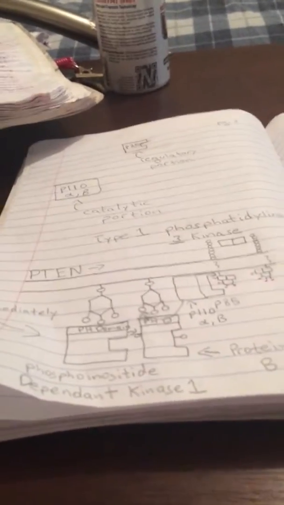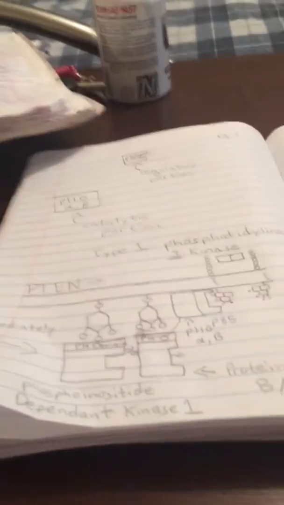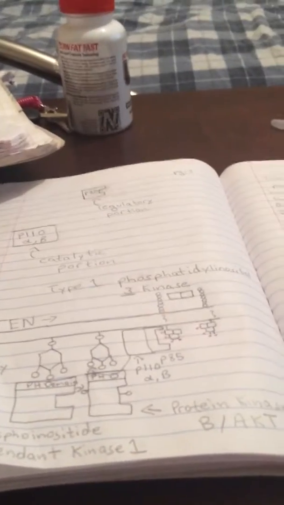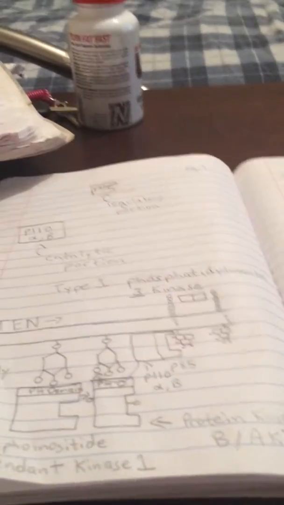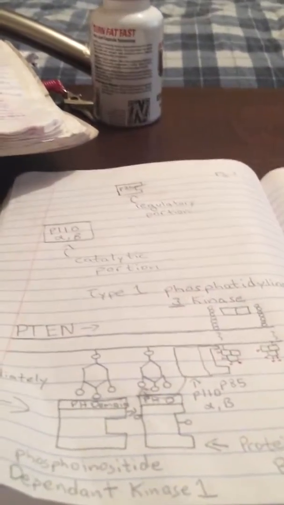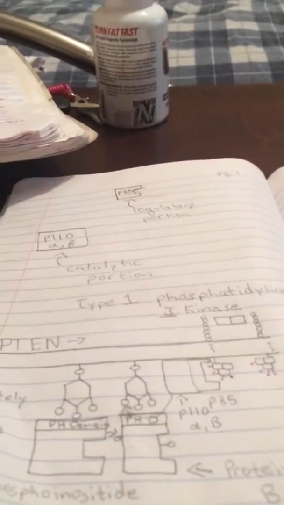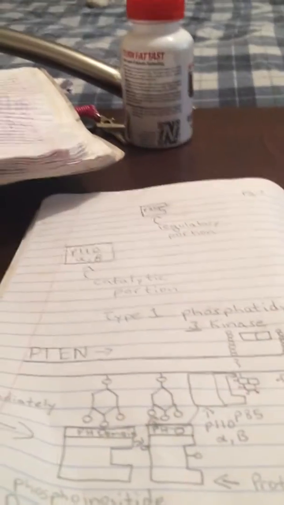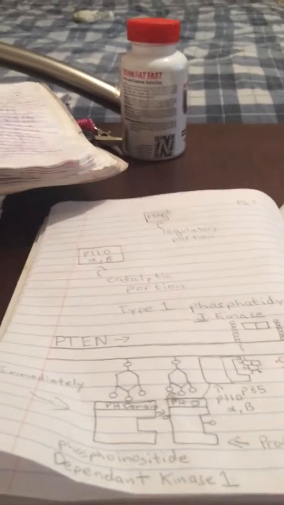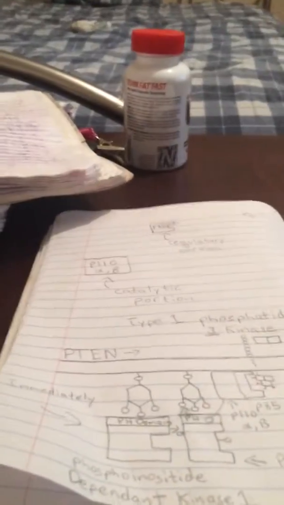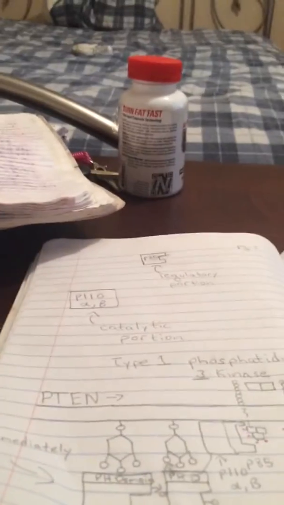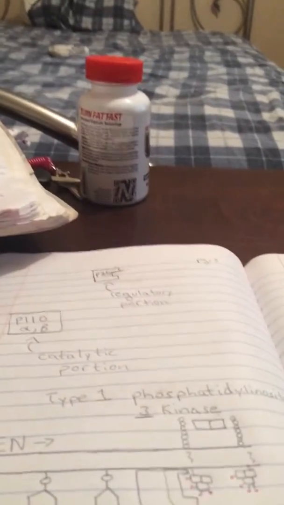I'll just briefly go over that really quickly. These are conserved protein domains. The polypeptide chain is the same, right? It can even be folded the same way, found in other proteins.